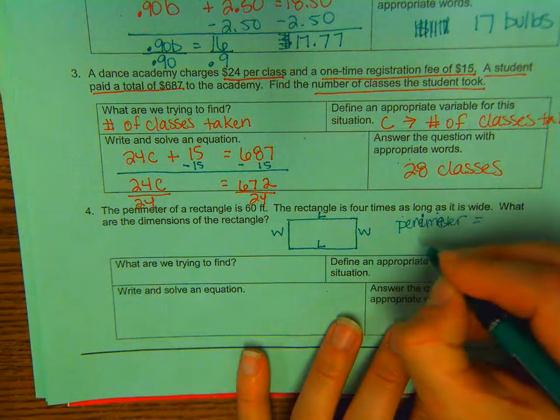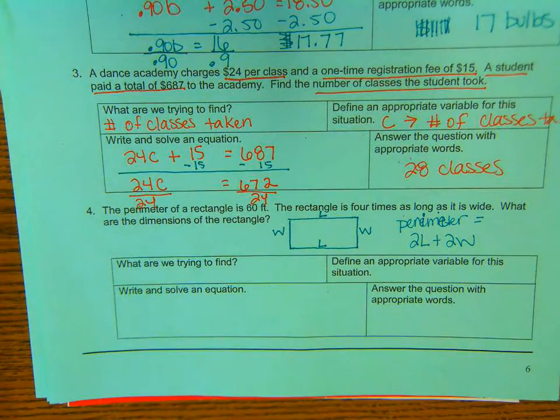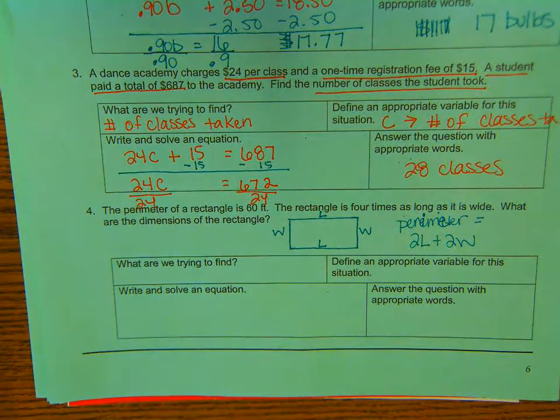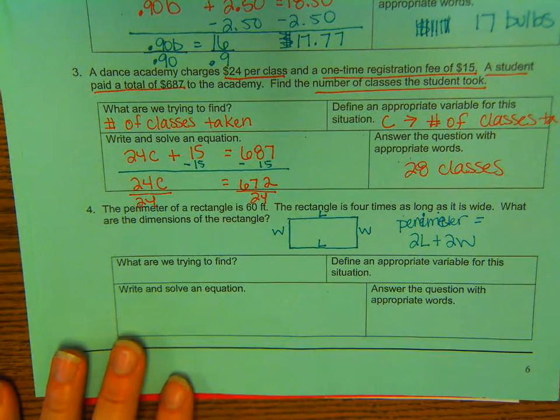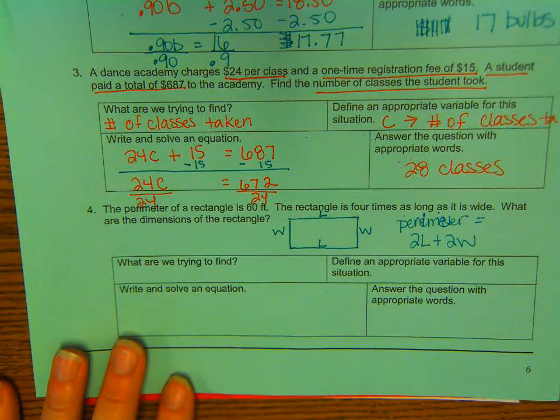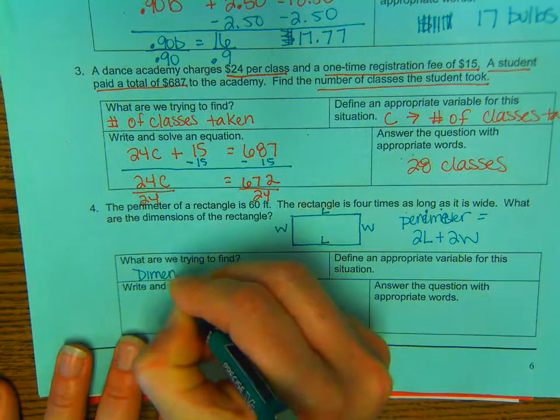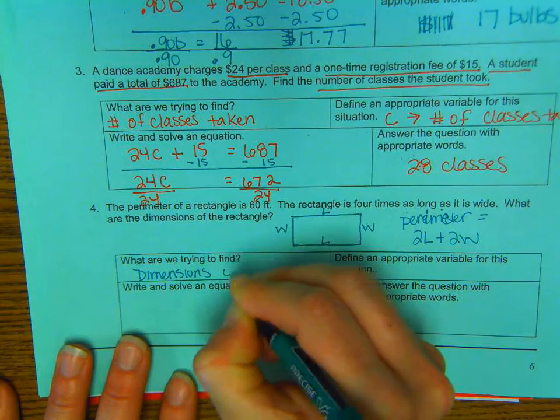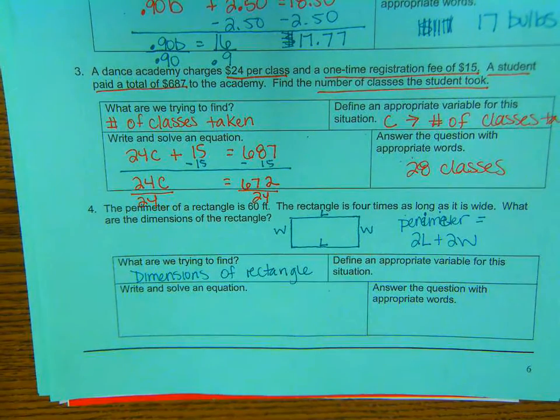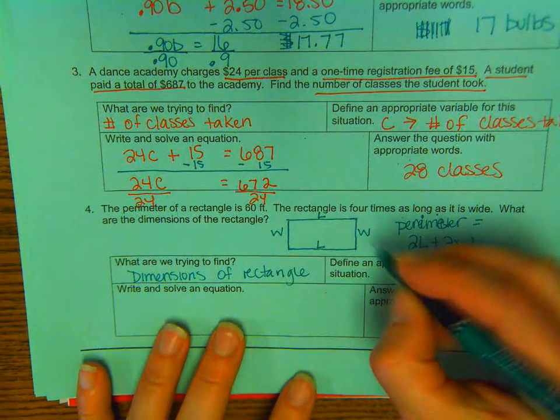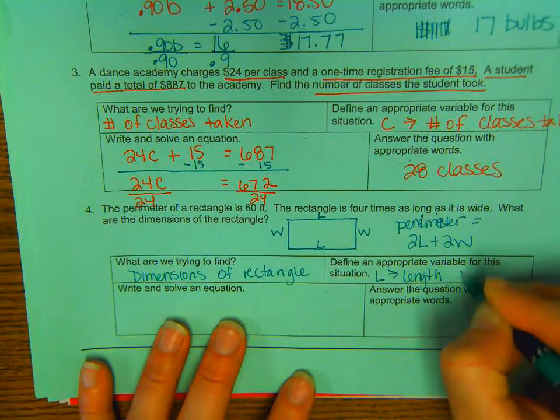So I'm going to write 2L plus 2W. What are we trying to find? I think I already put my variables down, but don't I have L for length and W for width?